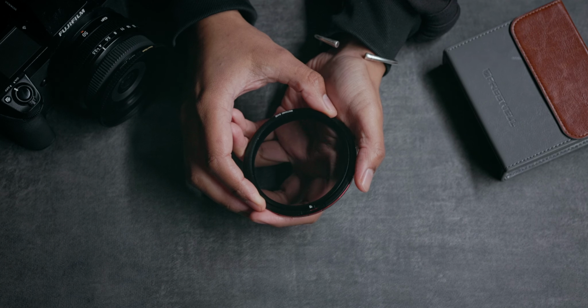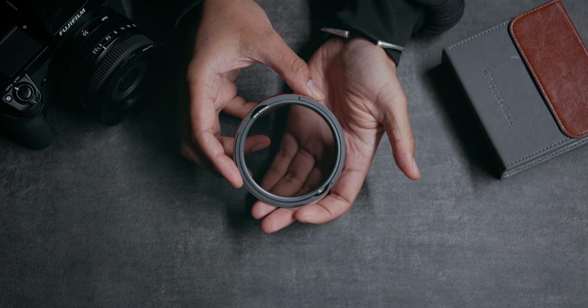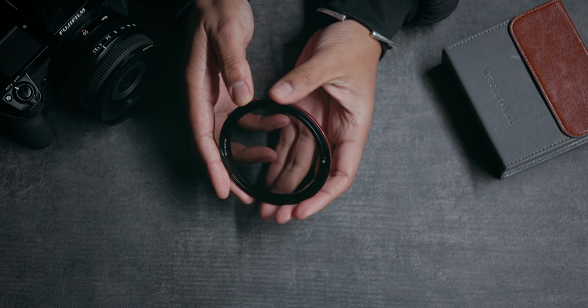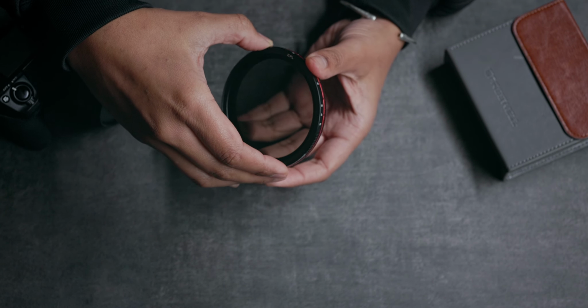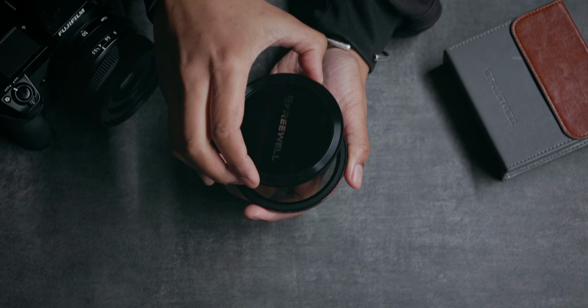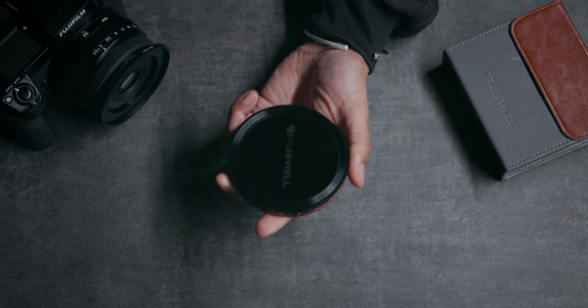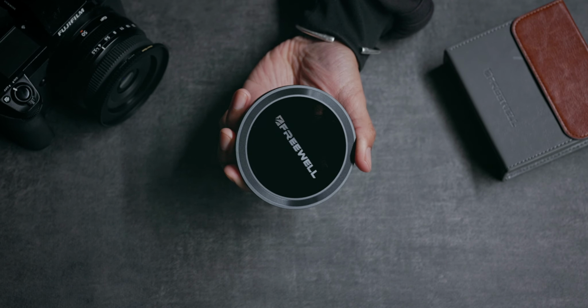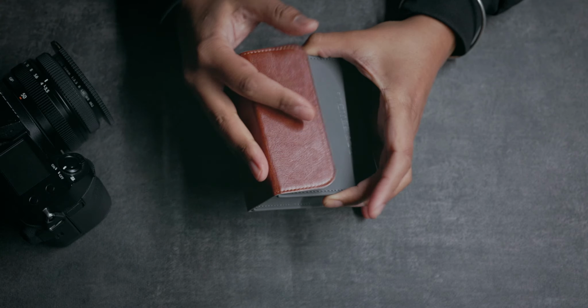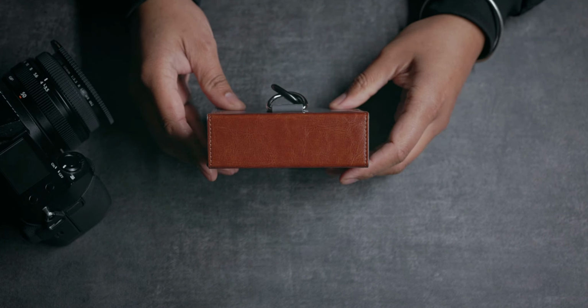But this doesn't mean that these Freewell filters are cheaply made. In fact, it's quite the opposite. The metal frame construction feels strong. These filters are made of high definition optical glass, and they are all stored in this nice little case. You also have included a lens cap and a microfiber cleaning cloth.